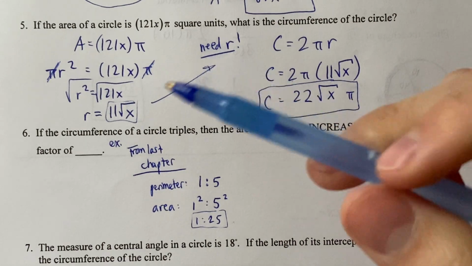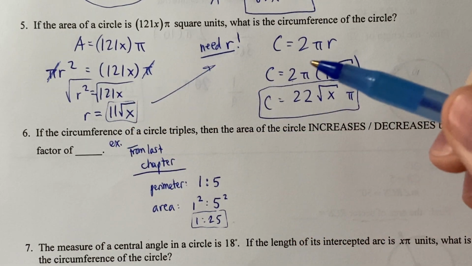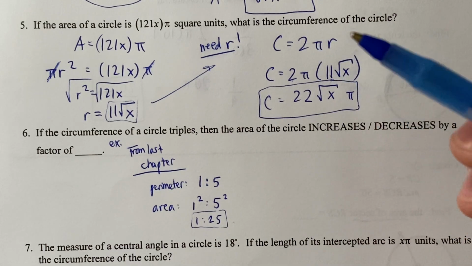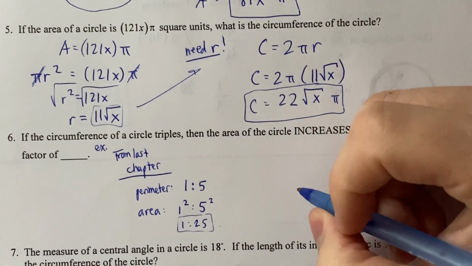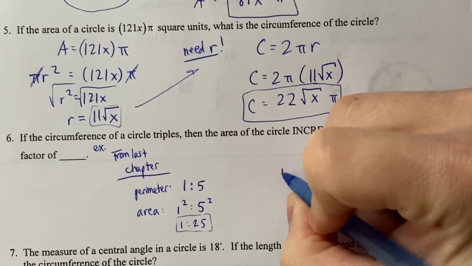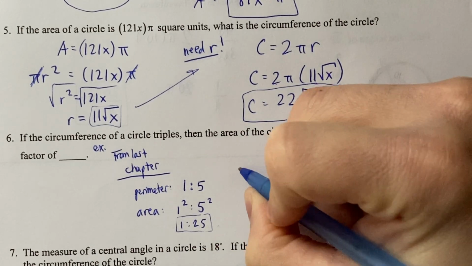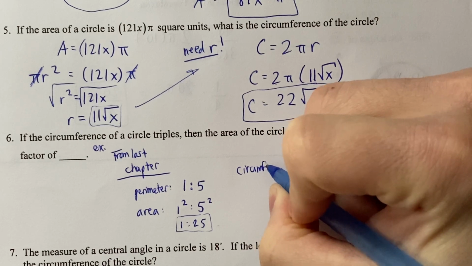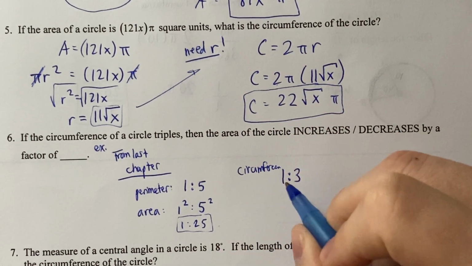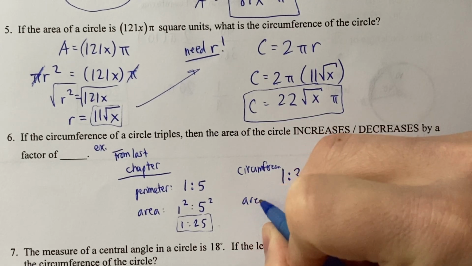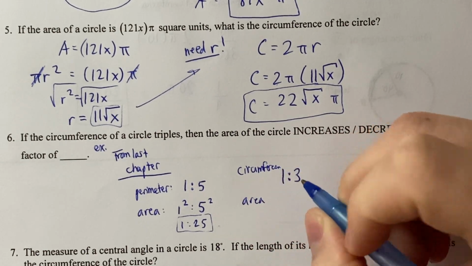So remember, circumference is perimeter, and perimeter is circumference for a circle. So if I have a 1 to 3 ratio for the circumference, because again it's 3 times bigger, then the area is these things squared.